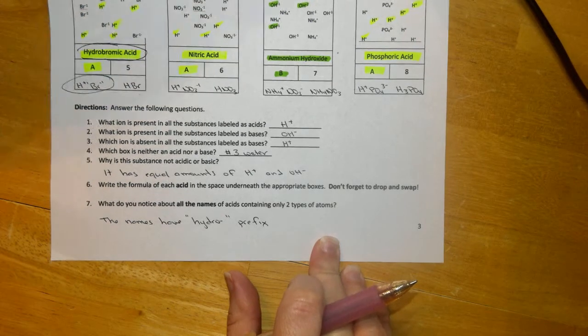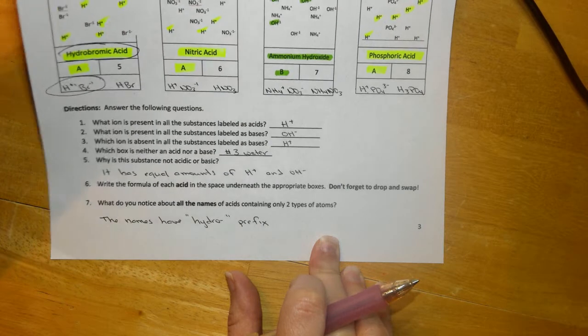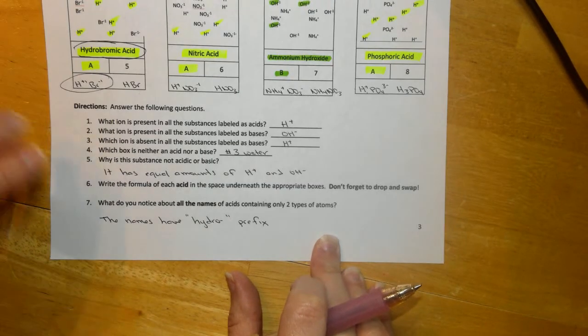I forgot to auto lock this. Let me see. Okay, that should be better.